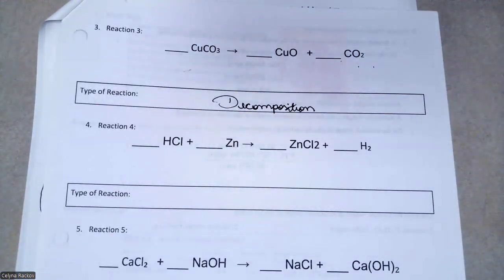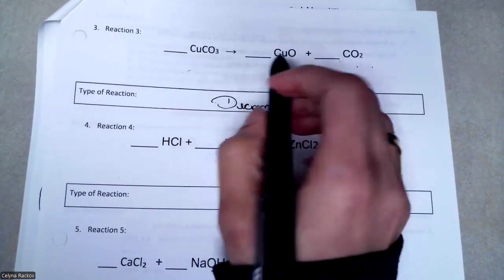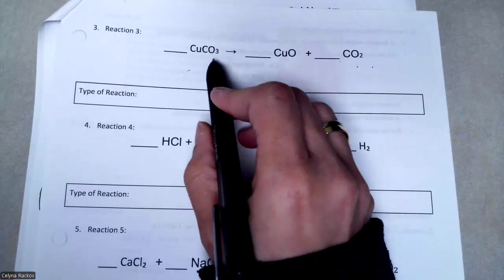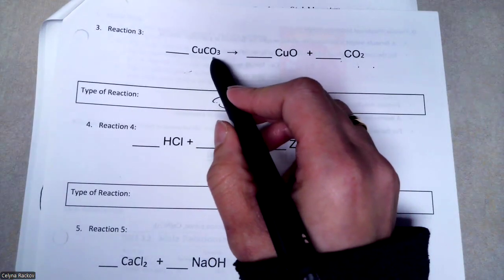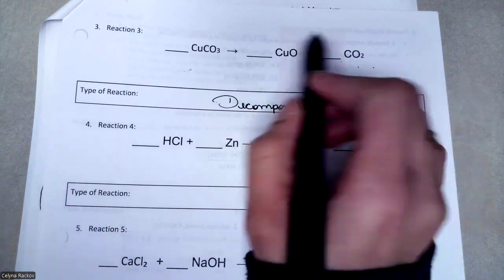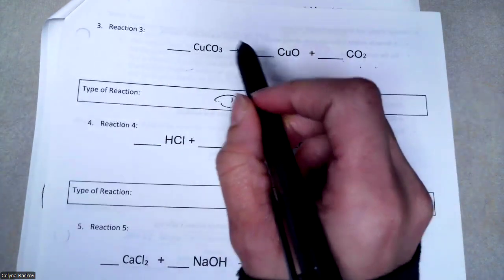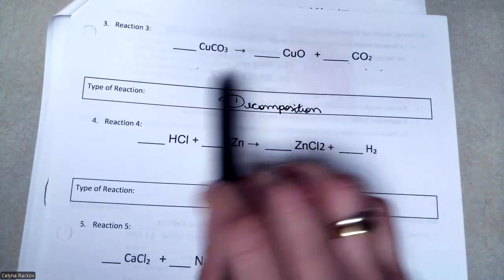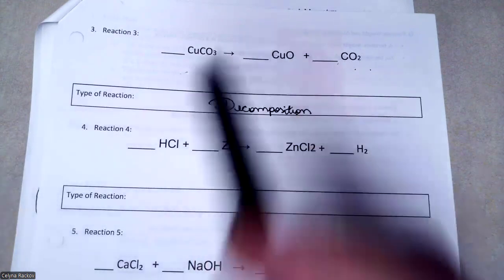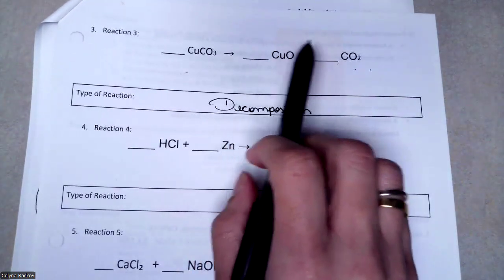Now let's balance it here. One copper, one copper. One carbon, one carbon. Three oxygens, one plus two, three oxygens. For this reaction, it's already balanced without changing anything, right? It's already balanced with 1, 1, 1.